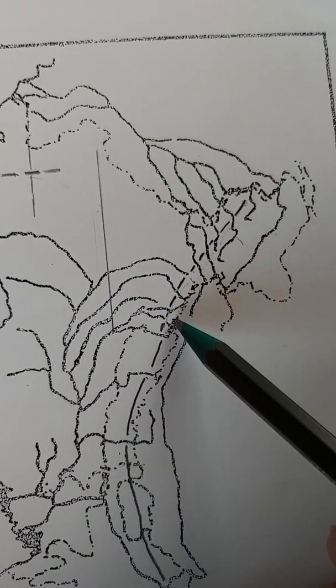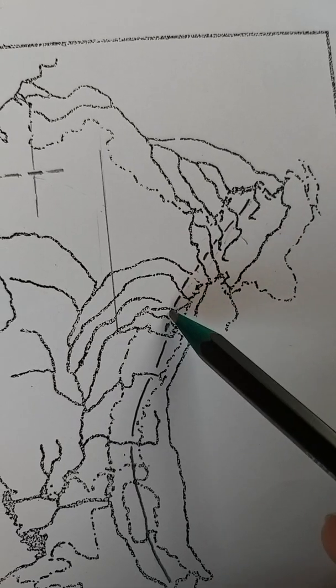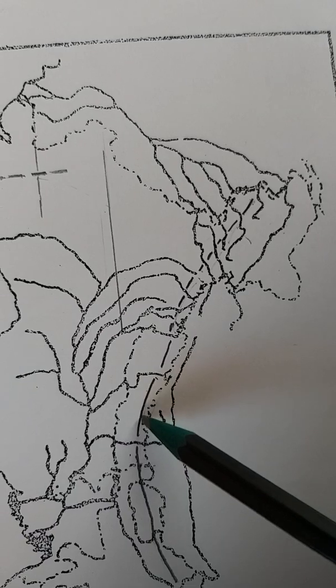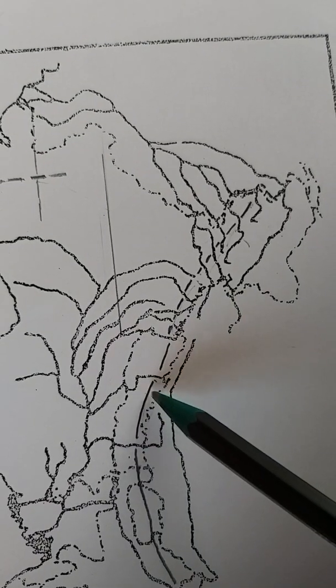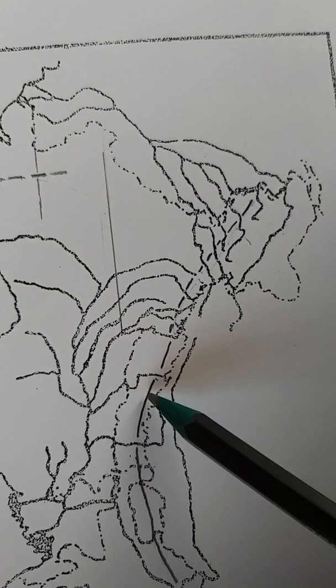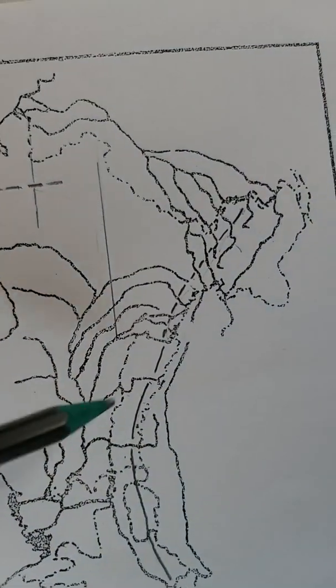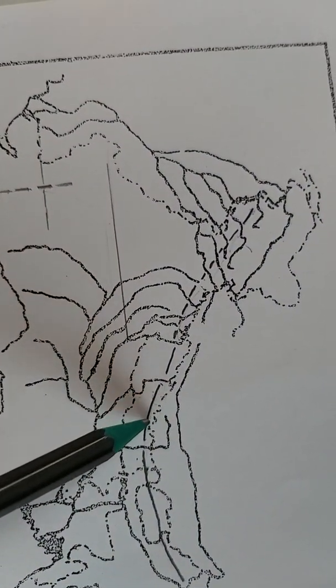Follow the northern boundary of India till this place here. Then follow the northern boundary of Nepal. Just below the boundary we have to draw the line. This line and the boundary should be very close. Don't draw this line far away, right? So this line has to be very parallel to Nepal's boundary.